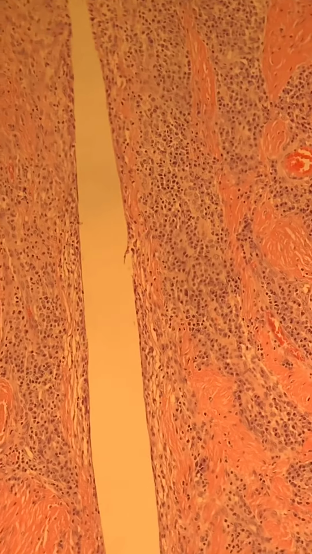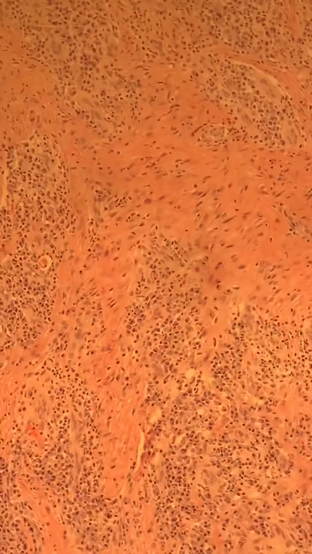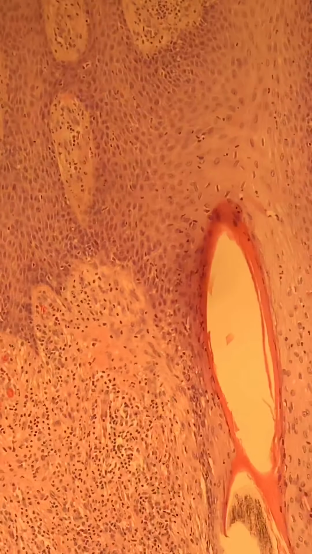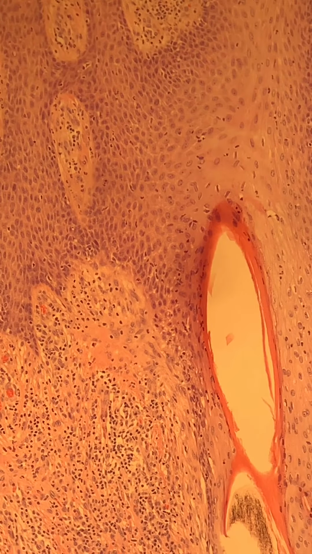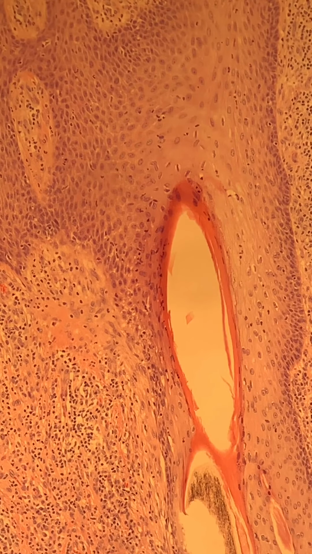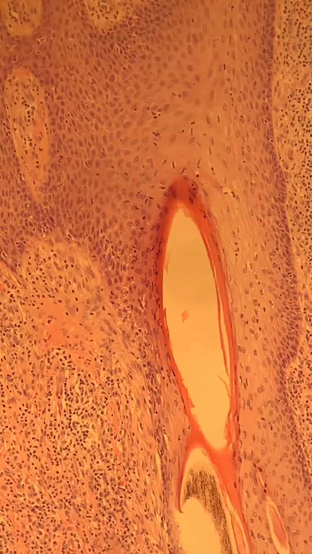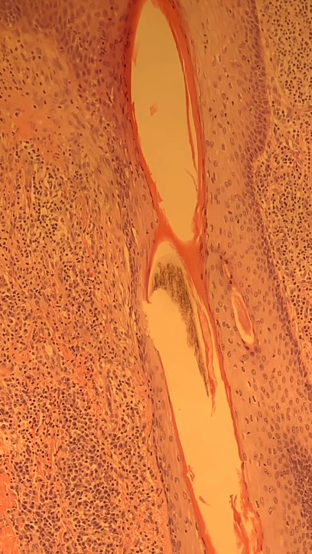And then you can see some granulation tissue here. It's more granulation tissue around, and that's a ruptured follicle there. And you can see the epithelium, the polys, the neutrophils within the epithelium. Now there we go. There's a hair fiber there that's trying to come up through that inflamed follicle.